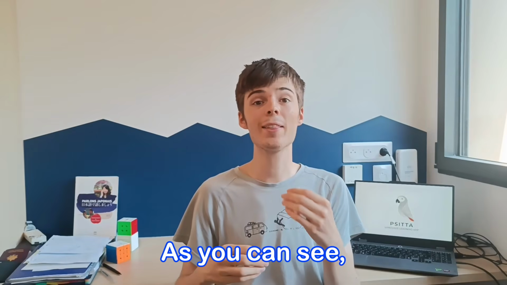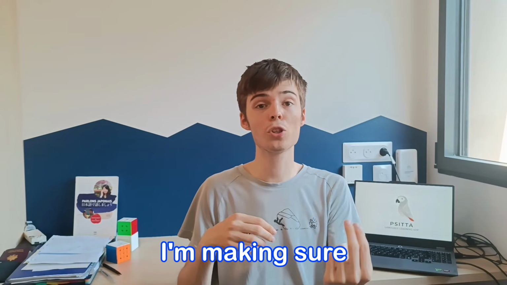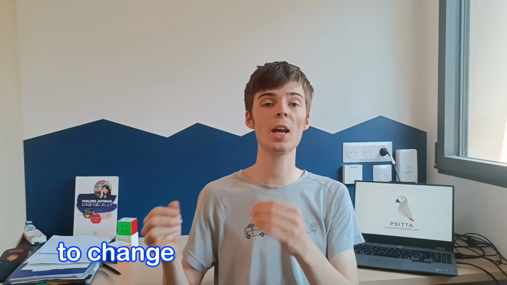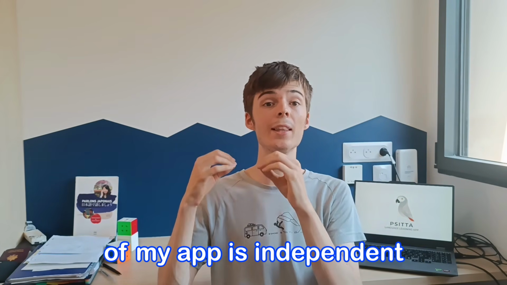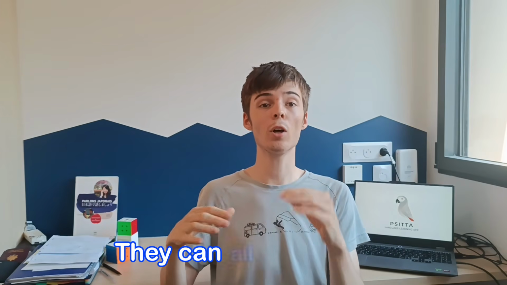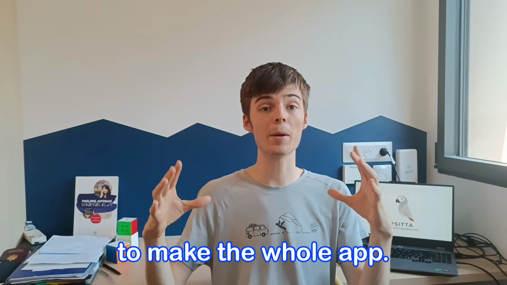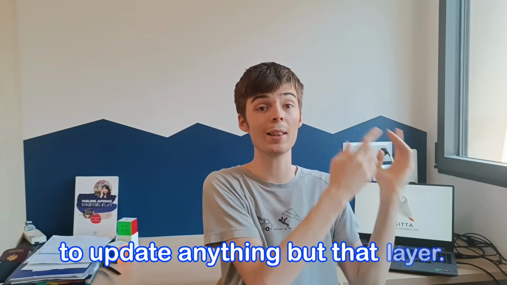That's it. As you can see, I'm not just making the app as fast as I can. I'm making sure that the app is maintainable and extensible. That means that every time I want to change or add something new, I don't want to change everything. That's why each layer of my app is independent from each other. They can all work alone and then they work together to make the whole app. If I need to change something in one layer, I don't need to update anything but that layer.